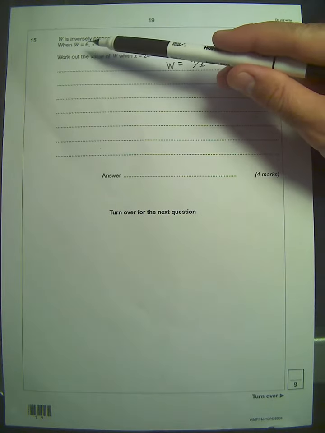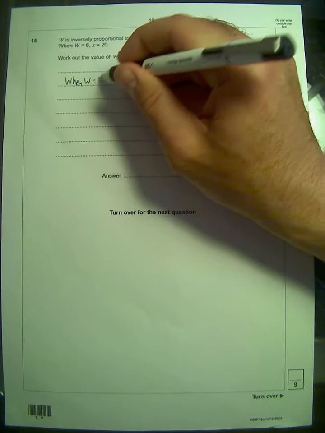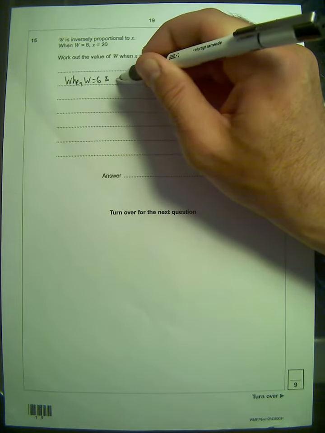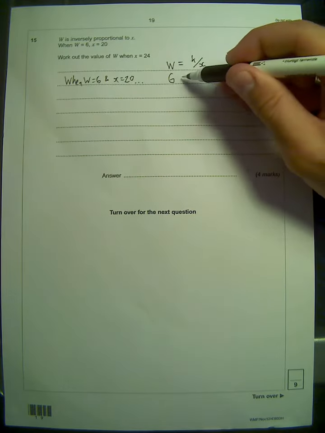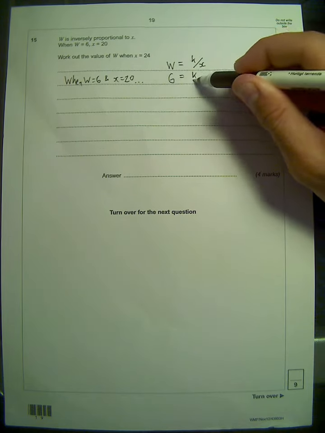It says when W equals 6, x equals 20. So let's just write that in. When W equals 6 and x equals 20, we get 6 equals something, k, divided by 20. 6 equals k divided by 20, and we need to find out what k is.